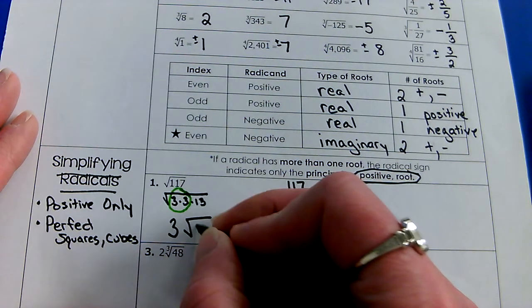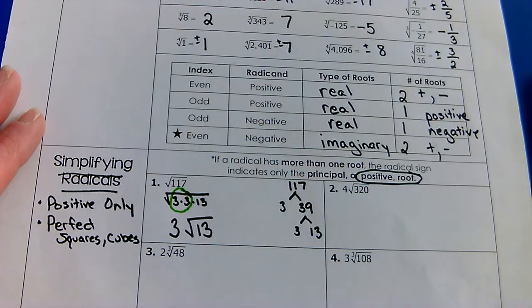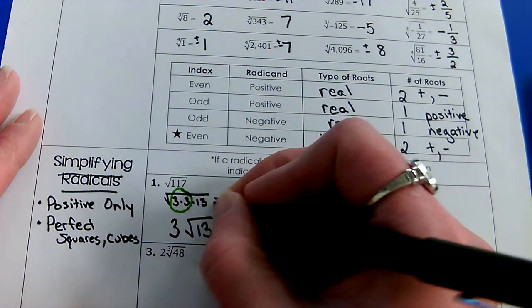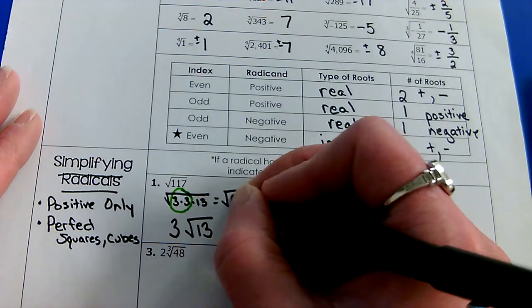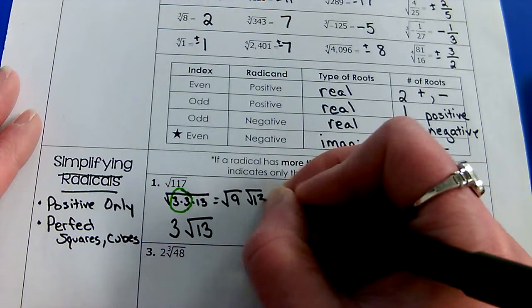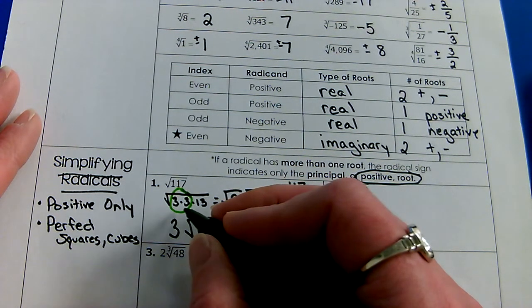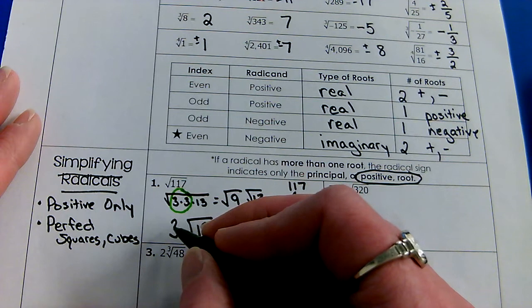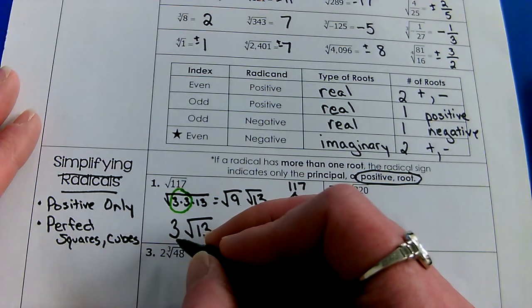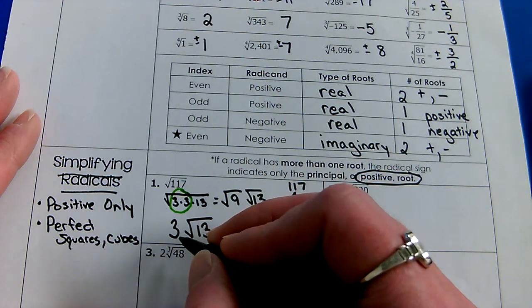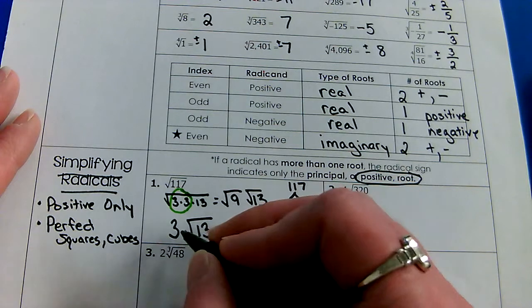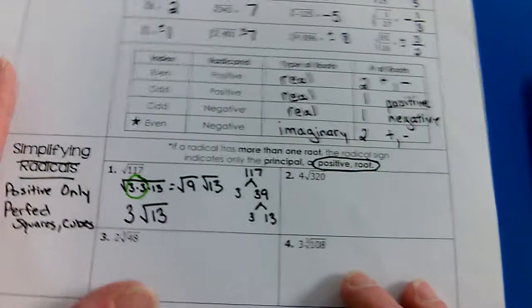The 13 was not a perfect square, so it has to stay under. Because this really means I'd have the square root of 3 times 3, which is 9, times the square root of 13, and the square root of 9 is 3. So anytime you see a pair, you can take out the root as a single number. The square root of 9 is 3.